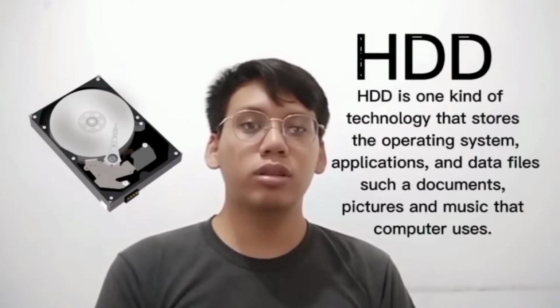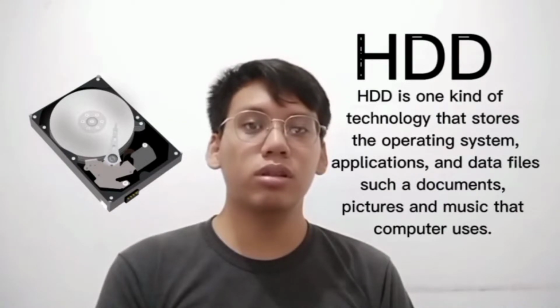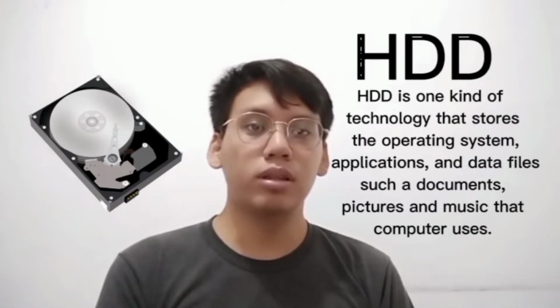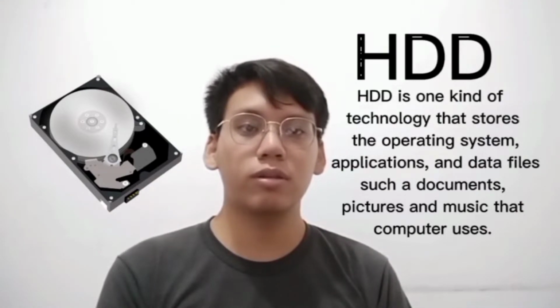SSD or solid state drives. A solid state drive is a solid state storage device that uses integrated circuit assemblies to store data persistently, typically using flash memory and functioning as secondary storage in the hierarchy of computer storage.